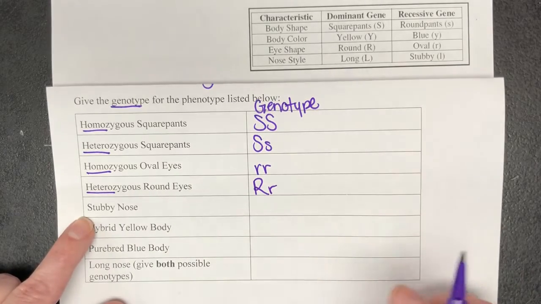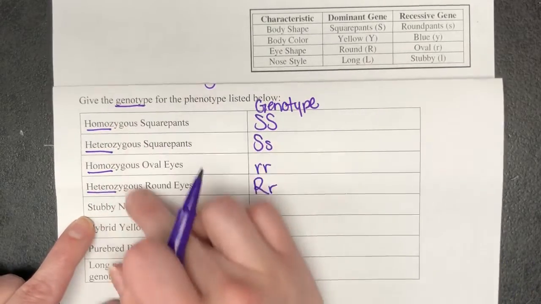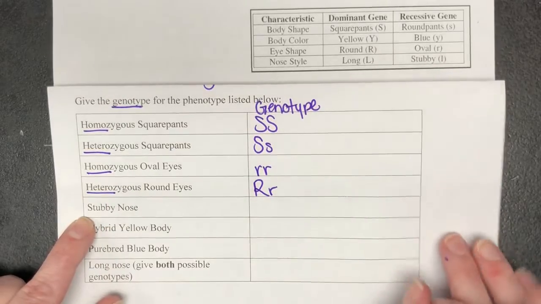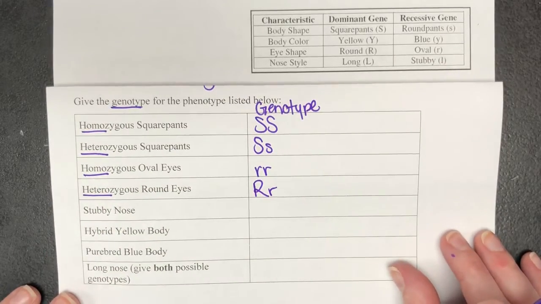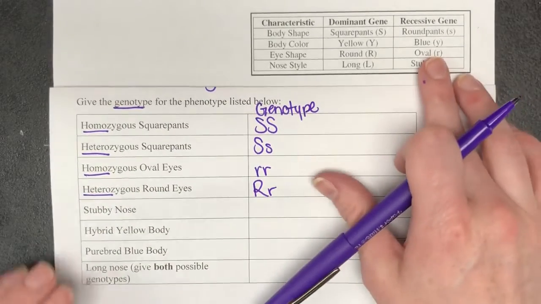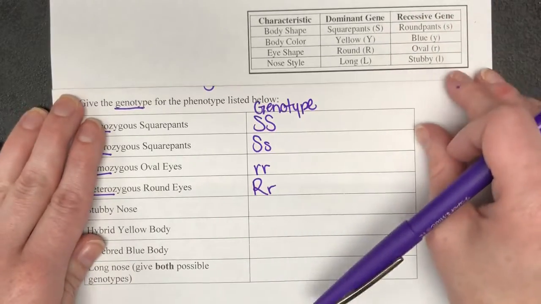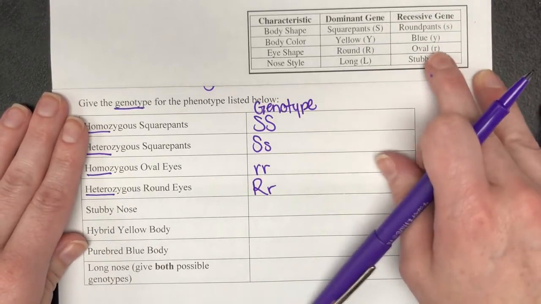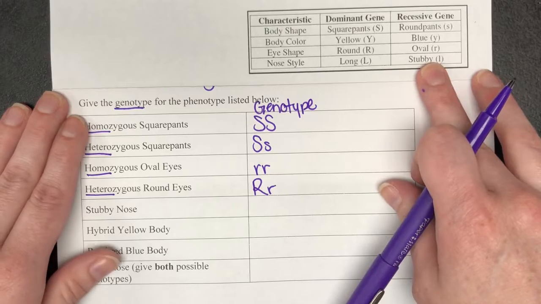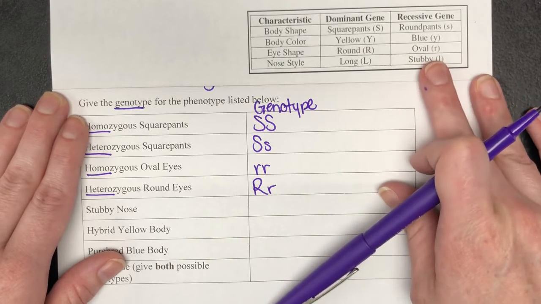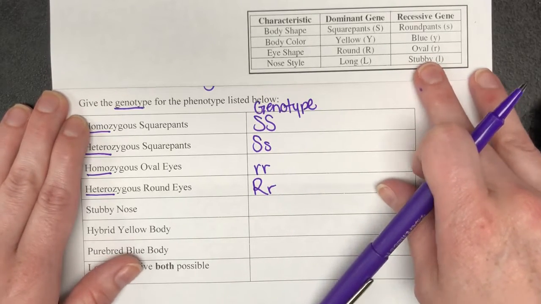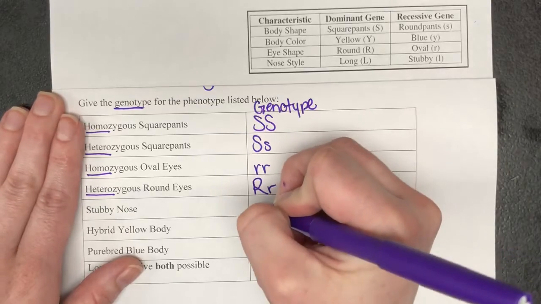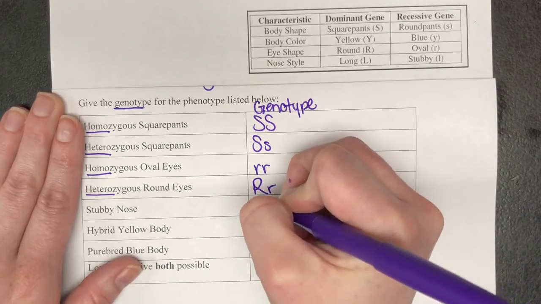Stubby nose. Now this one's a little bit different. It's not telling you if it's homozygous or heterozygous. All it's telling you is stubby nose. But what we know based on recessive genes is that the only way to get the recessive phenotype is if you have 2 of the recessive alleles. So that means this must be little l, little l.